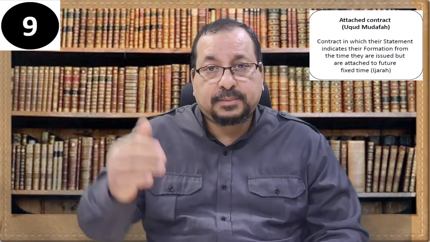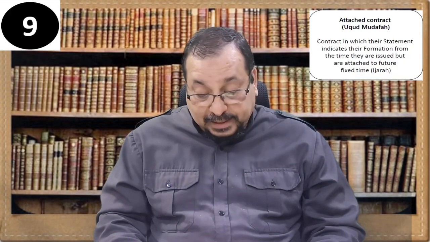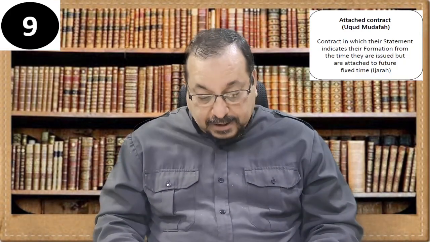The second classification is uqud mudafa, meaning contracts attached to the future. The first one is concluded now; offer and acceptance now, it is concluded now. The second one is attached to the future. It's a contract in which the offer and the acceptance indicate their formation from the time that they have been issued, but attached to a fixed future time. For example, especially in the ijara, a contract is concluded but effective, for example, from the end of the month. So the contract is concluded now but attached to the future, so it doesn't take its effect immediately.